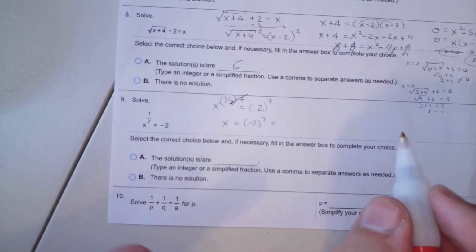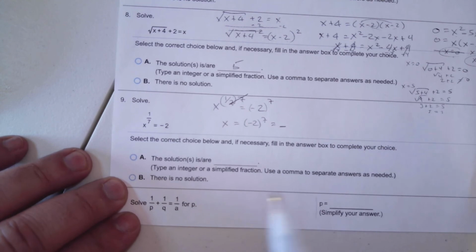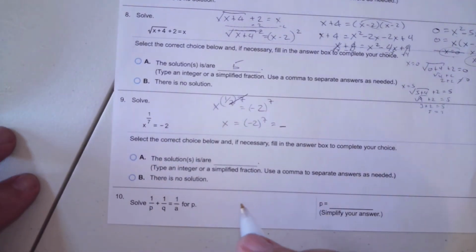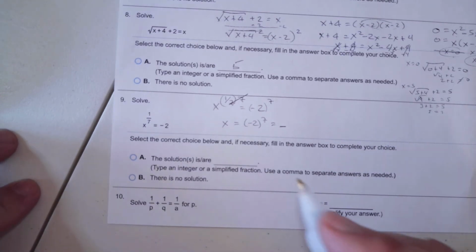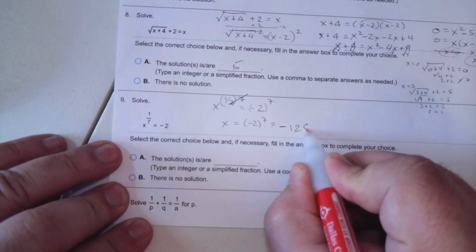The answer should be negative because the power is odd, so we know it's negative. 2 times 2 is 4, times 2 is 8, times 2 is 16, times 2 is 32, times 2 is 64, times 2 is 128. So the answer is negative 128.